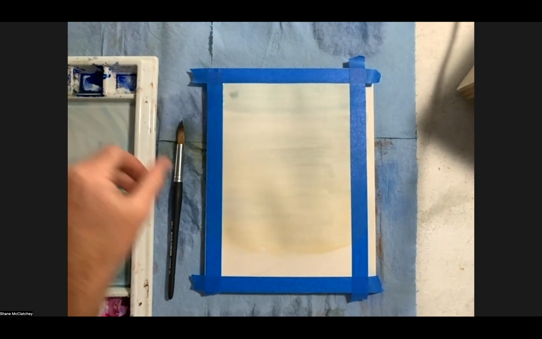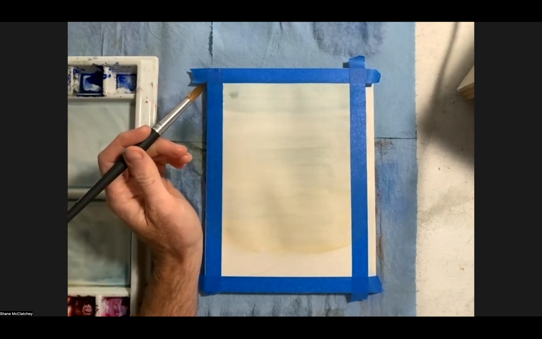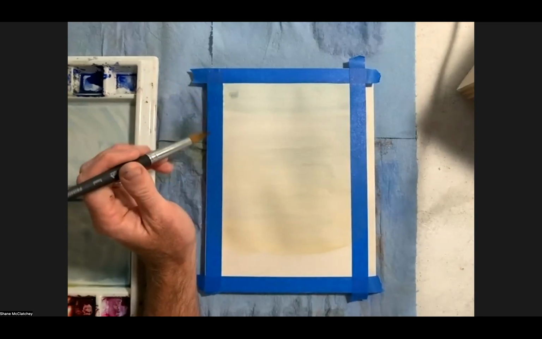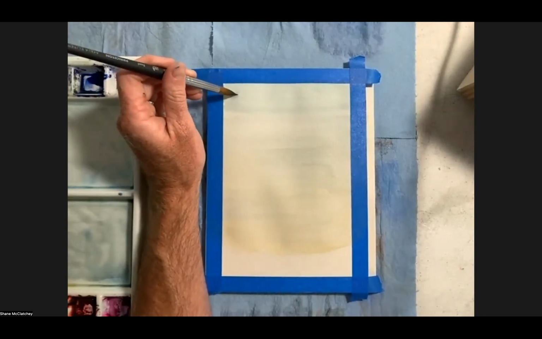Because if we look close at all those little shapes, it's a good mix of soft and firm edges and a couple of sharp edges here and there.